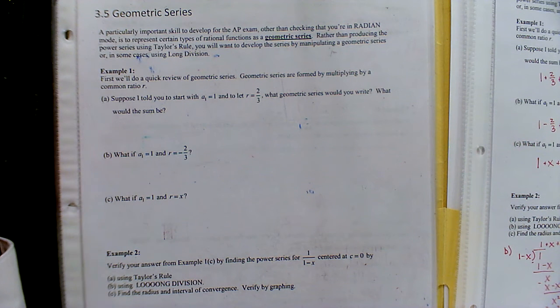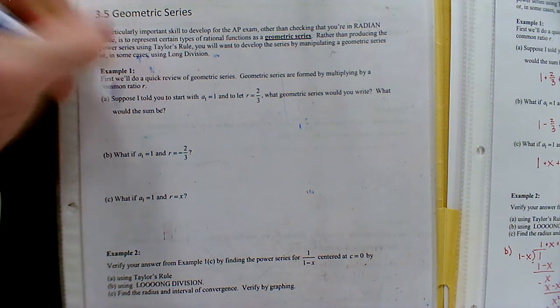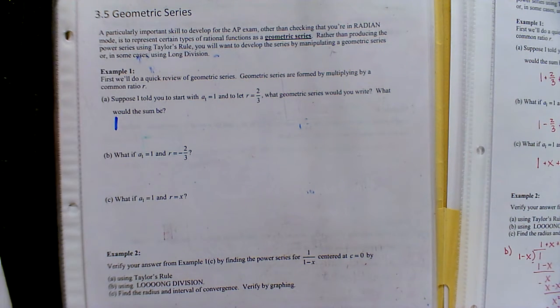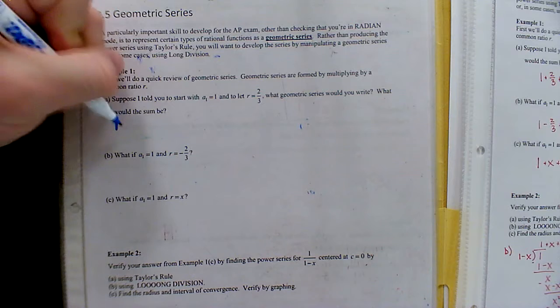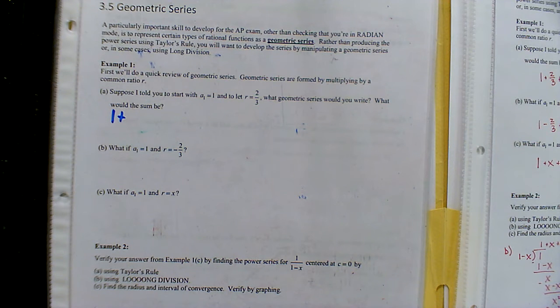So we're going to start with part A. It says, suppose I told you to start with a1 equals 1, so that would be your first term, and let the ratio be 2/3. How would you write the geometric series? Again, think of it as a summation, so we're going to be adding something. The first term was 1. What would the second term be? They're giving you the ratio. Think about that form that Autumn told us.